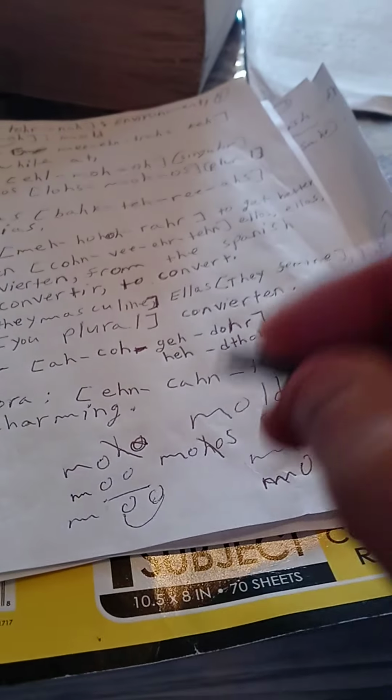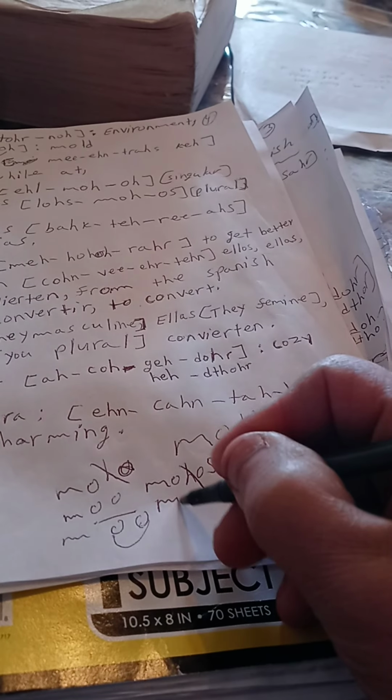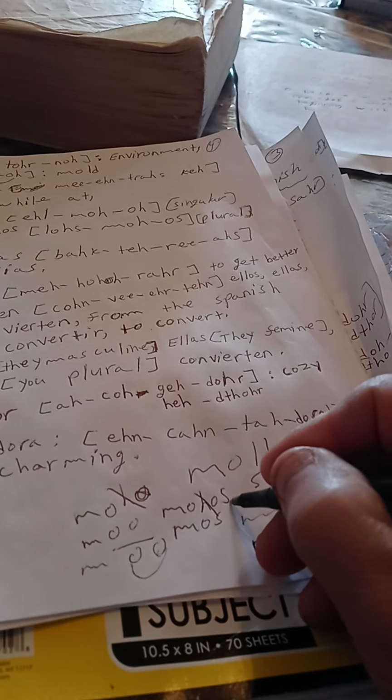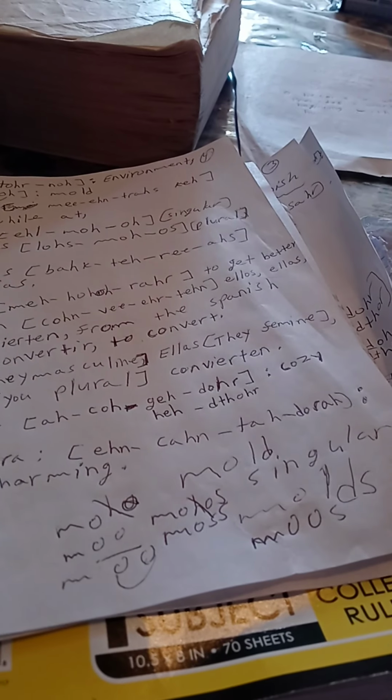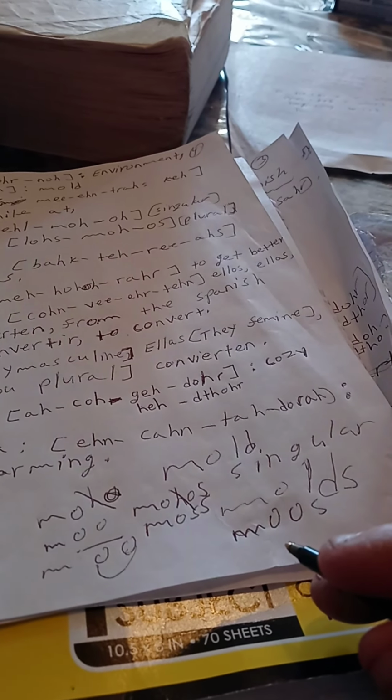Now, when you say "moss," you think you're pronouncing the English word for moss, M-O-S-S, but you're not. You're pronouncing the O twice. So it's "mo-os." You're not making the two O's into one long O. Okay? Keep pronouncing it. This is the plural.